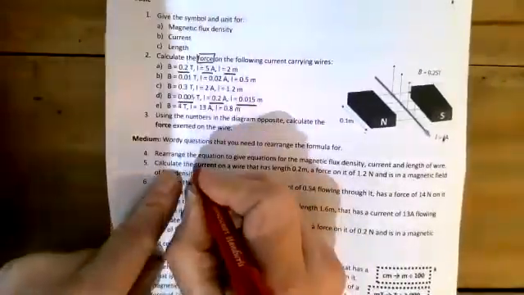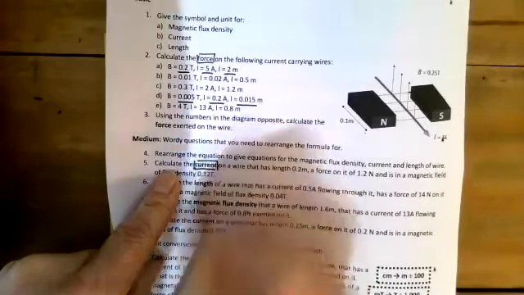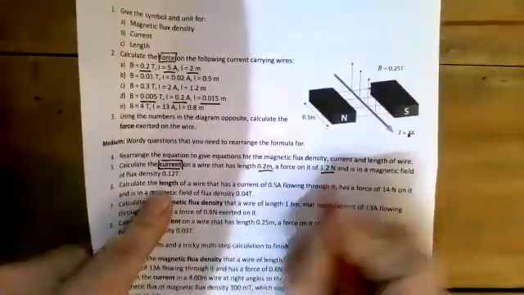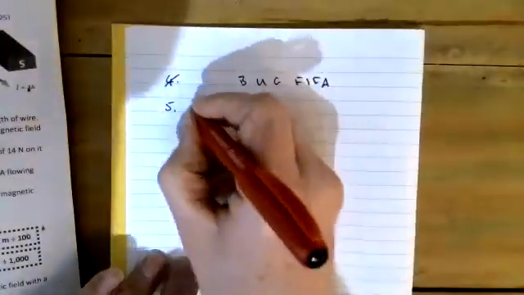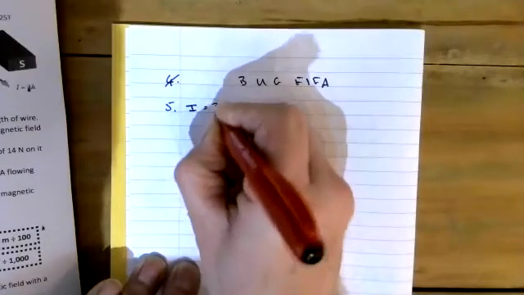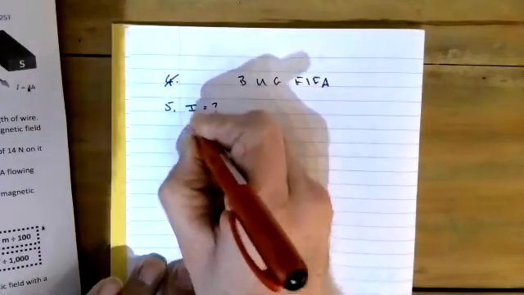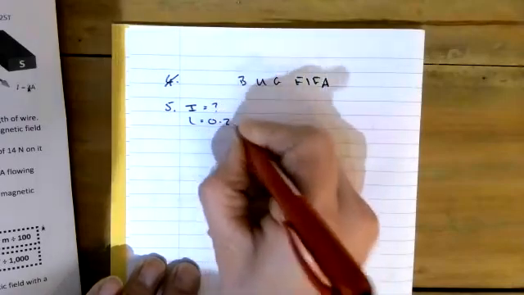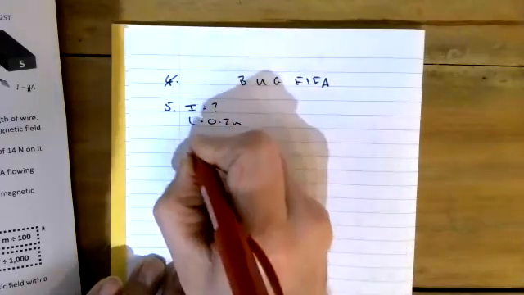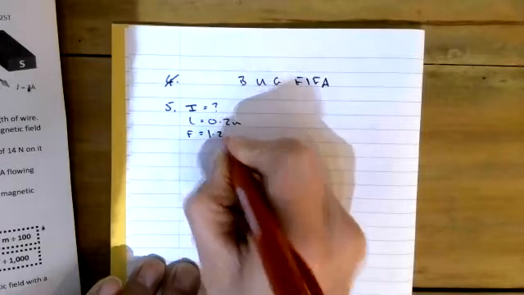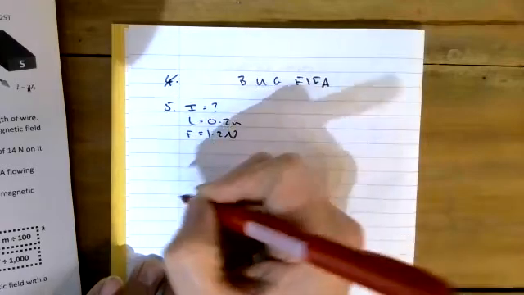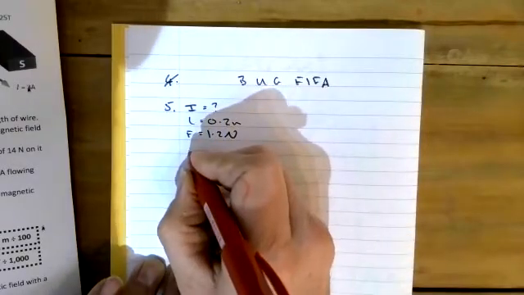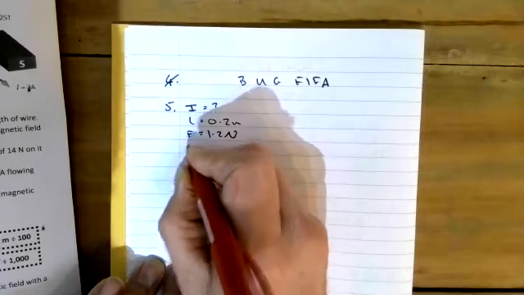So we need to box what we need to find. So calculate the current. So underline my data and grab my data. So I'm finding current, I don't know what that is equal to. I'm told I've got a length of 0.2 meters. I've got a force of 1.2 newtons acting on that length of wire, and it's in a magnetic field which has got a flux density of 0.12 Teslas.